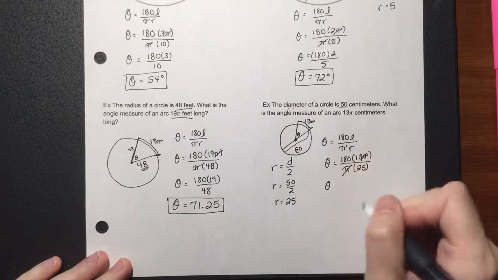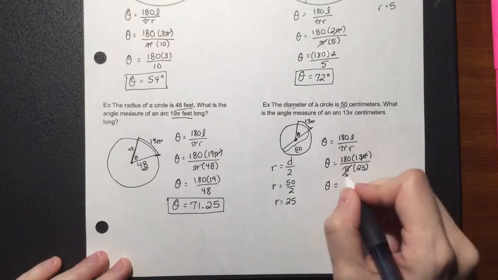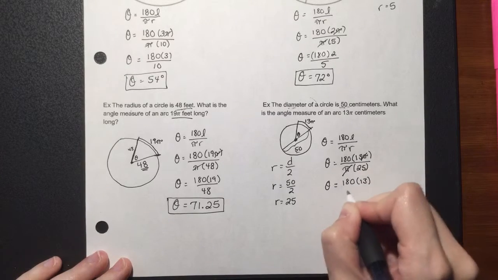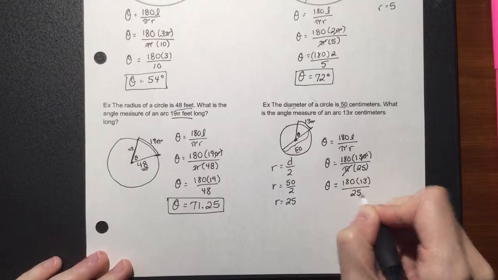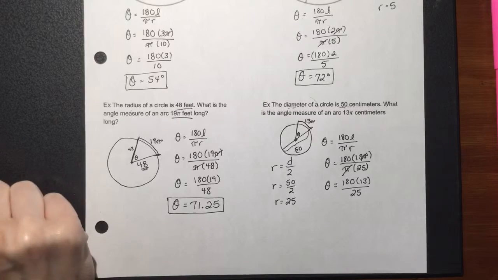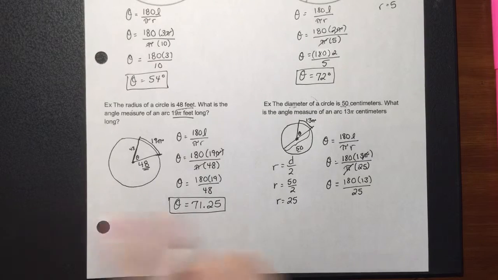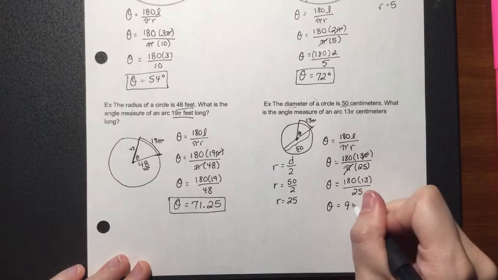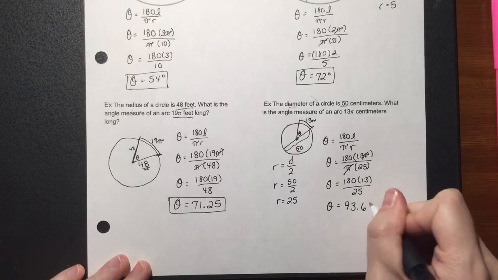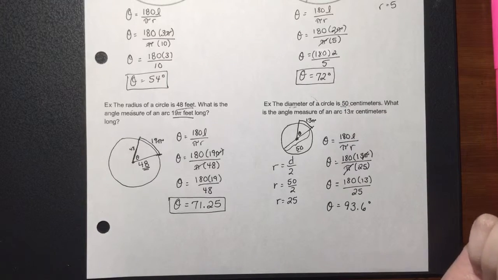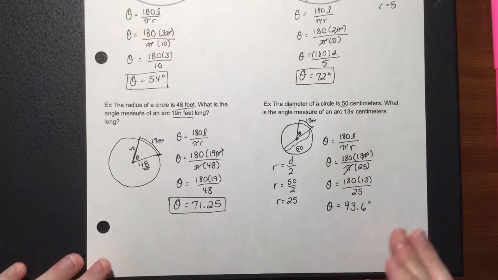So pi over pi gives us a value of 1. So if we simplify that, that leaves us with 180 times 13 over 25. So 180 times 13 divided by 25 is going to give us a value of theta, or the angle, is going to be equal to 93.6 degrees. And you definitely could end up with whole numbers. It just so happens the examples I picked both came out to be decimals.